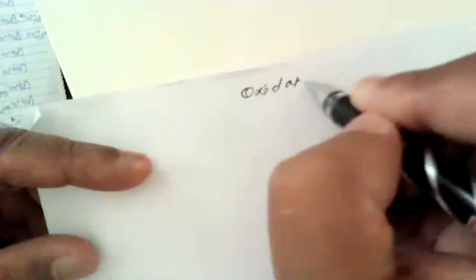Yes, we shall begin with the next part of this topic, known as the oxidation states, which are also very easy to study because some part of this we have already studied in the last year. So, oxidation states.